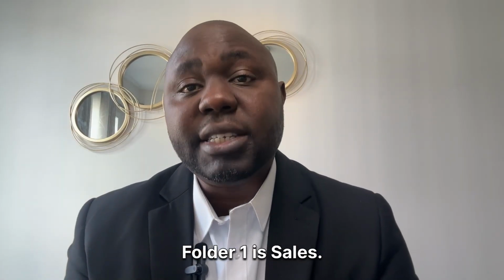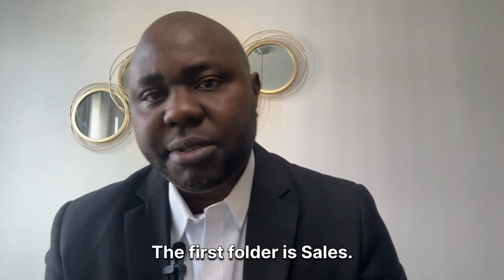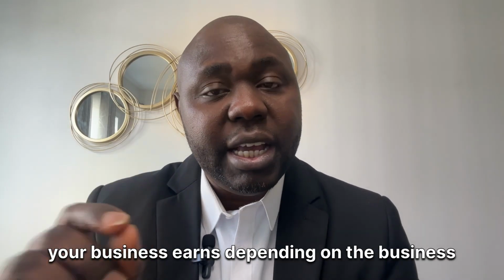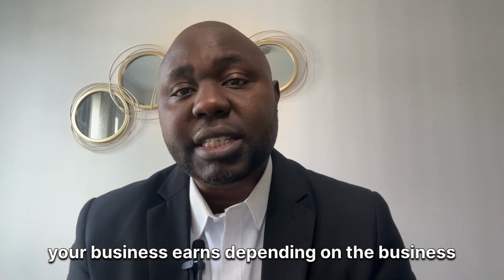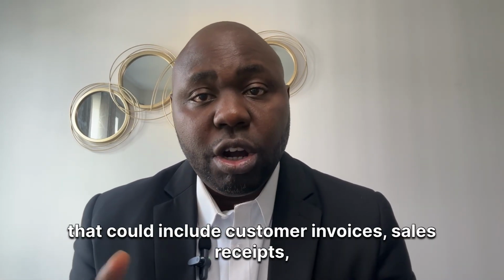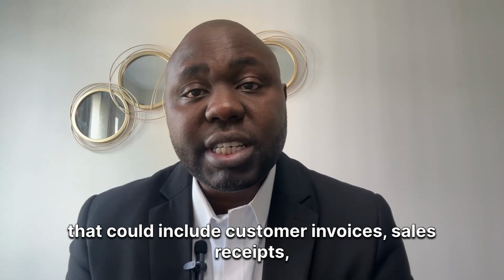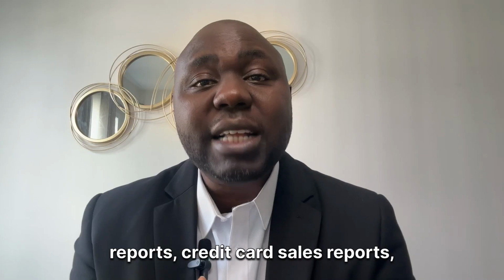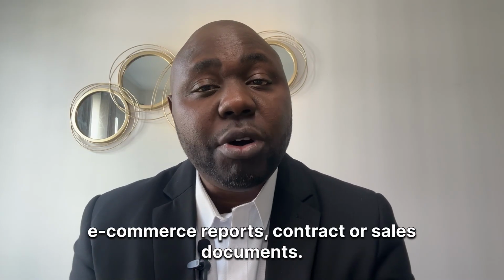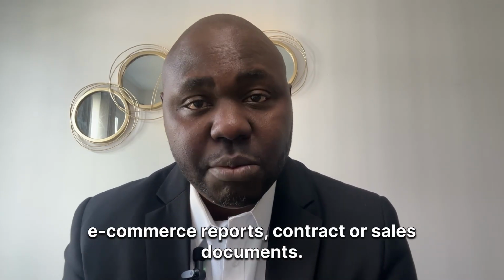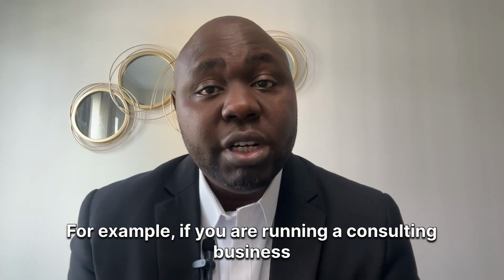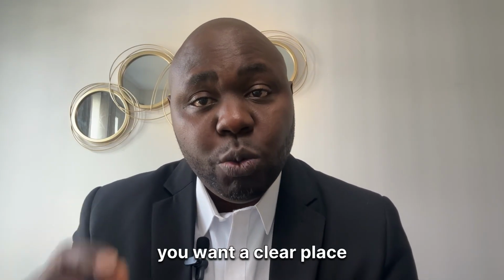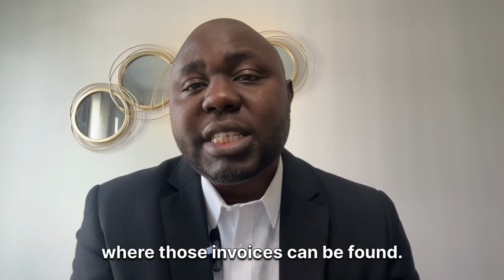Folder 1 is sales. This is any document related to the money your business earns, depending on the business. That could include customer invoices, sales receipts, online sales reports, payment processor reports, credit card sales reports, e-commerce reports, contracts or sales documents. For example, if you're running a consulting business and you send 20 invoices every month, you want a clear place where those invoices can be found.